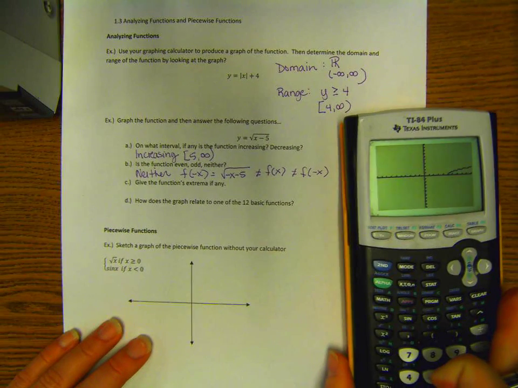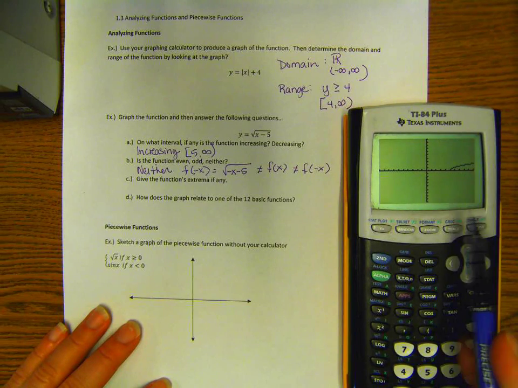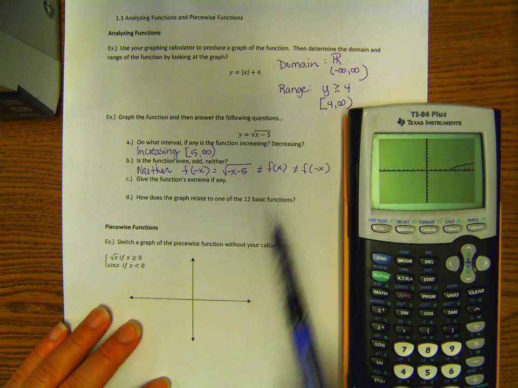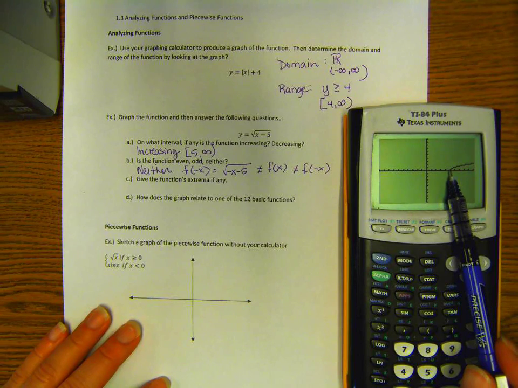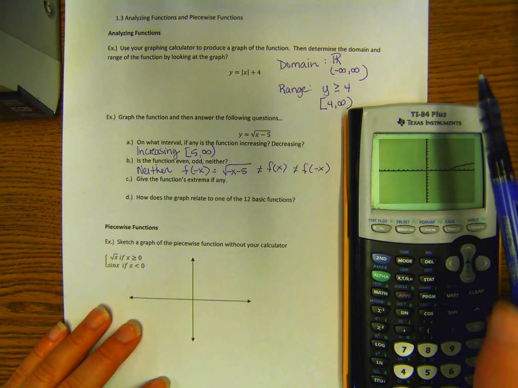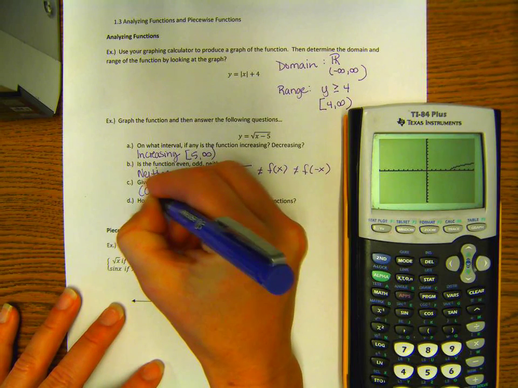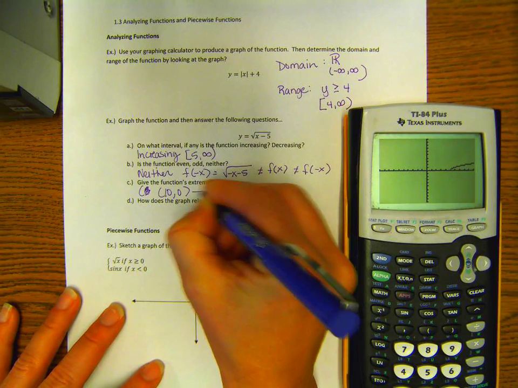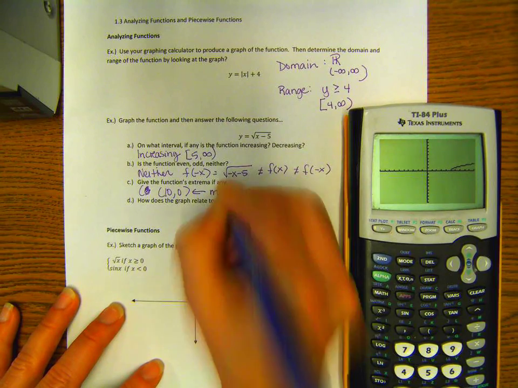The third question: give the function's extrema, if any. Now, this function doesn't have dips like we see on some functions, but it does have a minimum because it does not start until here, and then it goes up from there. So the function's extrema would be, sorry, it occurs at 5, and it is 0. So this is a minimum, and it is actually an absolute minimum. It's the lowest point of the graph.